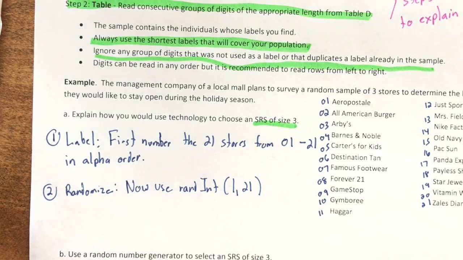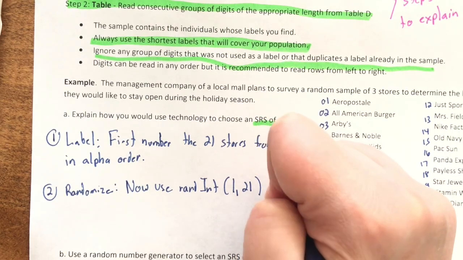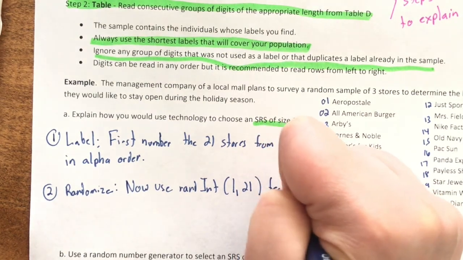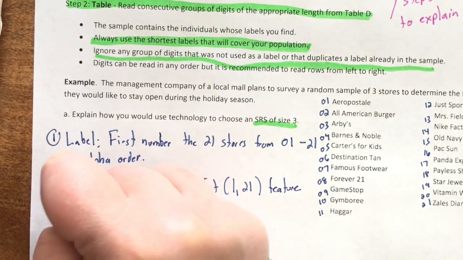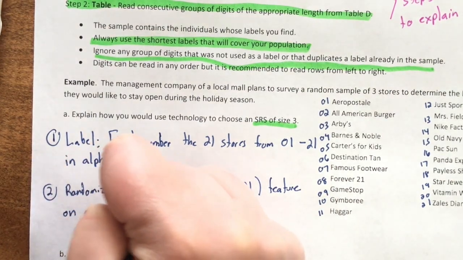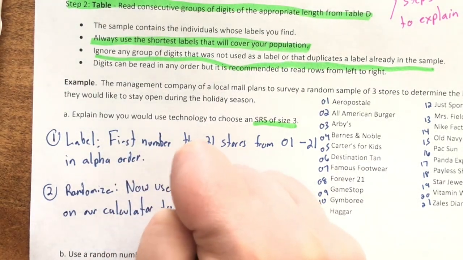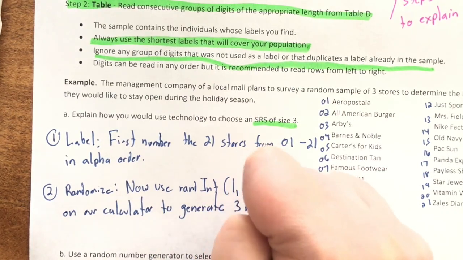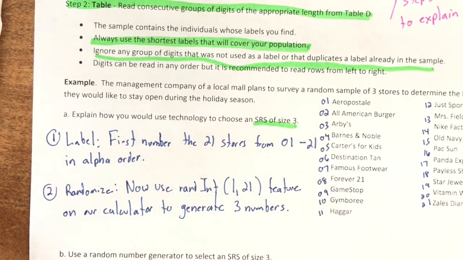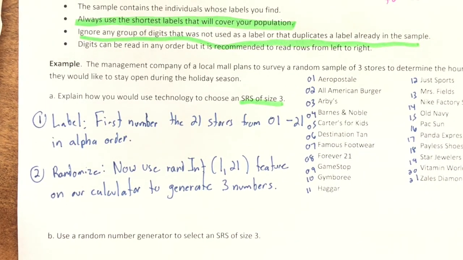So now we use the random integer feature on our calculator to generate 3 numbers. So you must explain that that's what you're going to type into your calculator. You're going to use the random integer feature from 1 to 21, and we're going to generate 3 numbers.